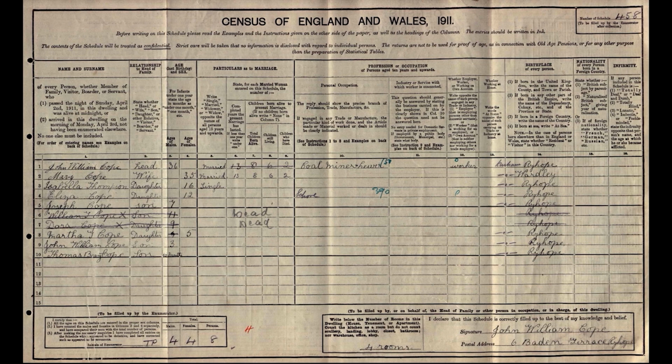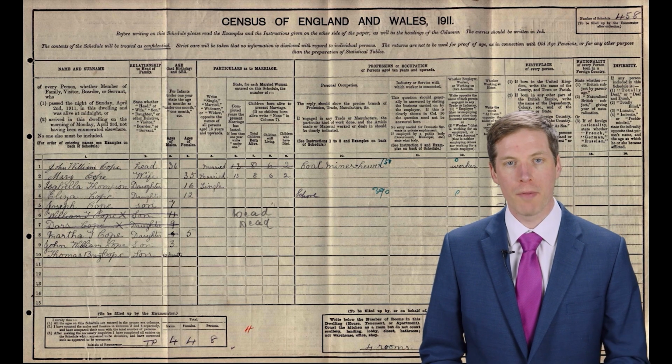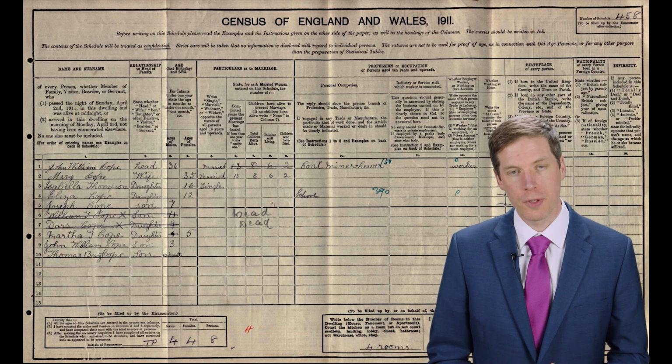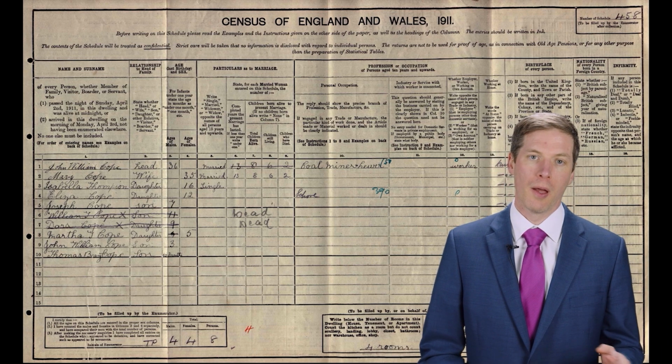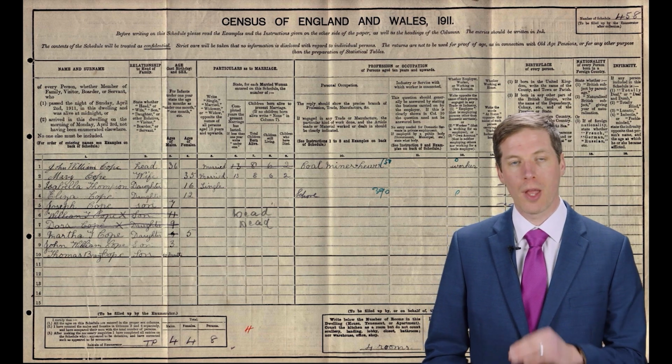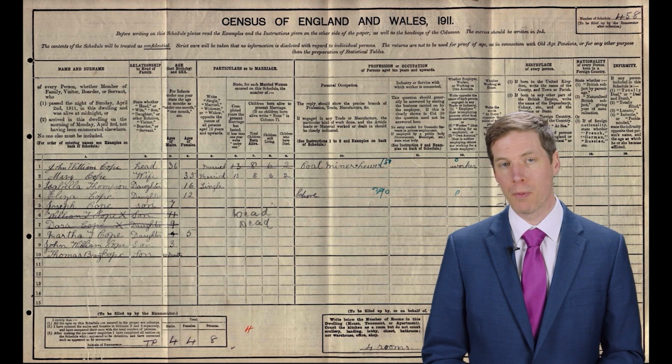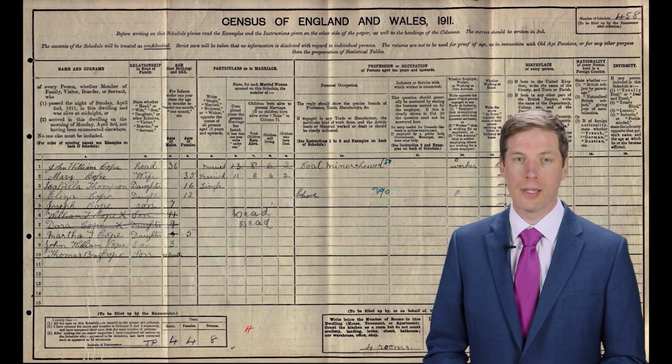Now, because these are filled out by the heads of the households rather than the enumerators, they tended to add a bit of extra information that wasn't officially required. For example, here we have the record for William and Dora Cope. They've written down all the names of the children that were born to them. But the enumerator has come across and struck through the names of the children that had unfortunately died before the census, and had written the word dead next to them.